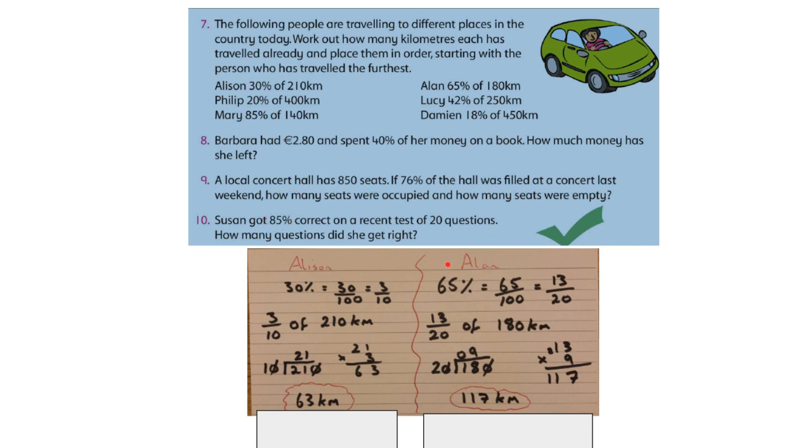Okay, so 85 over 100. We can break that down. Here's a clue: I've broken down something similar here, 65. So what number can I use to break down 85 over 100? Then when we simplify it, we can calculate by dividing by the bottom and multiplying by the top. Okay, so how many questions did she get right? Because that one shouldn't be too bad.